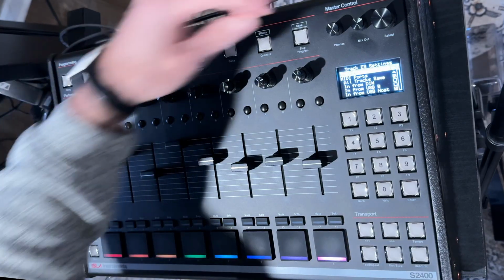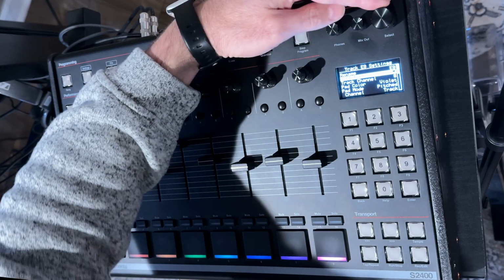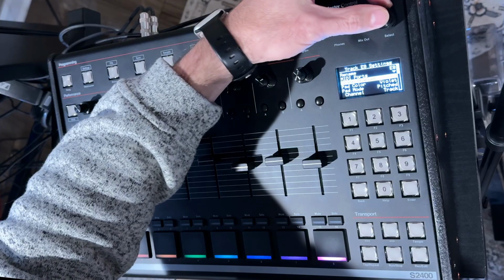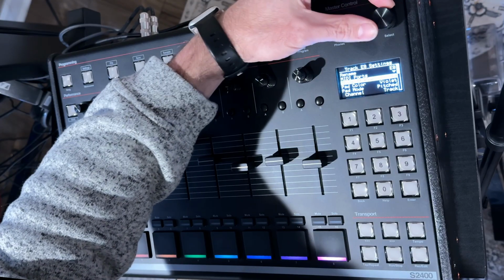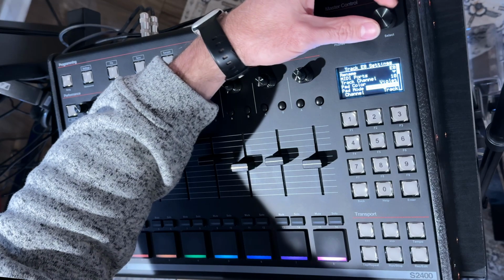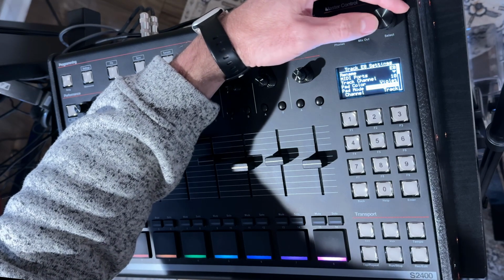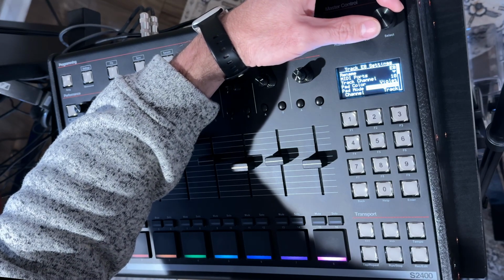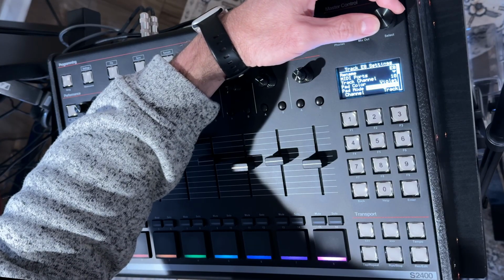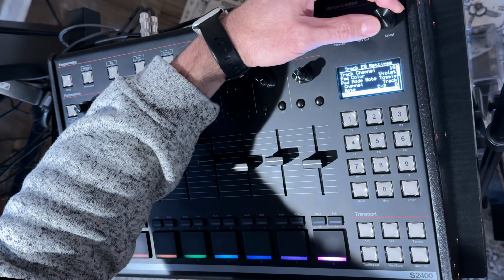Shift plus pad. And then I went to track channel and I set it to the MIDI channel that I want, which is 10. And then pad mode, if you want to just trigger individual notes. I think note toggle on channel track.